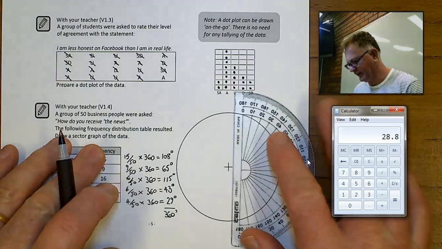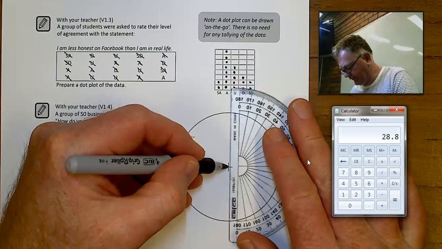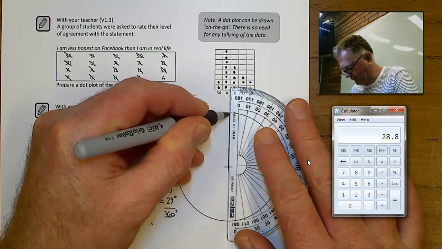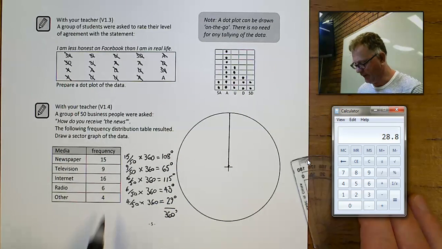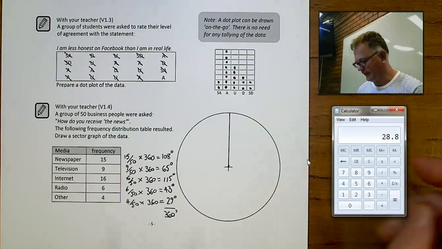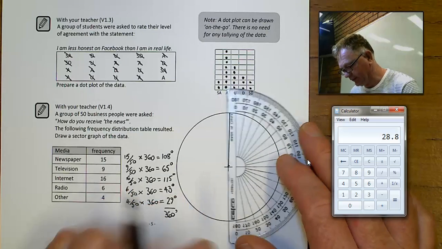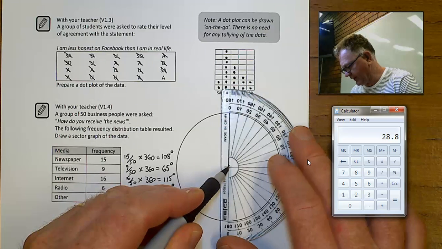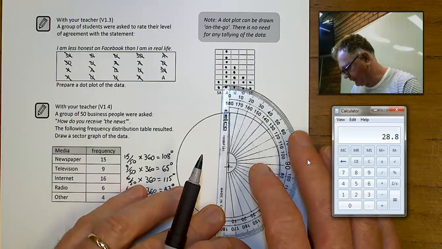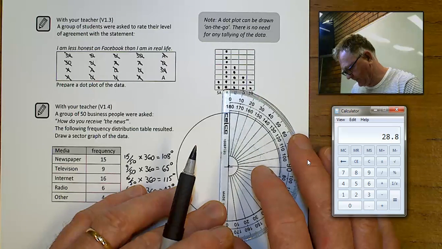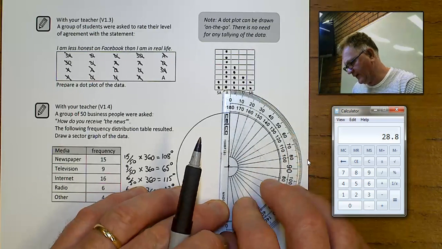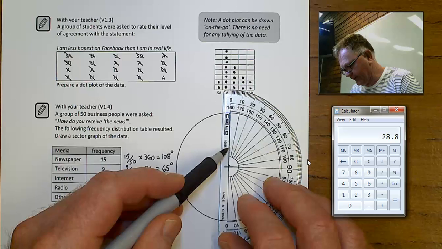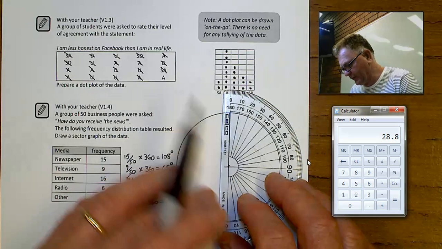To draw your graph, you can start from any point in the centre and just put a line out. It doesn't matter where it goes to, but we've got to start from somewhere. So I'm going to start from there, and my first sector is 108 degrees. So I put the centre of the protractor, not the edge of the protractor, where the lines meet. I've got mine upside down, it'll be easier to read this way. The centre of the protractor is on the centre, and it's pointing out to the 0.